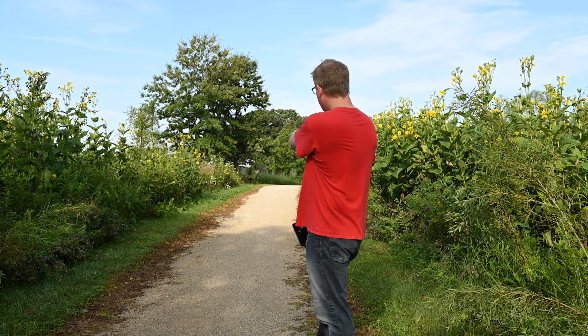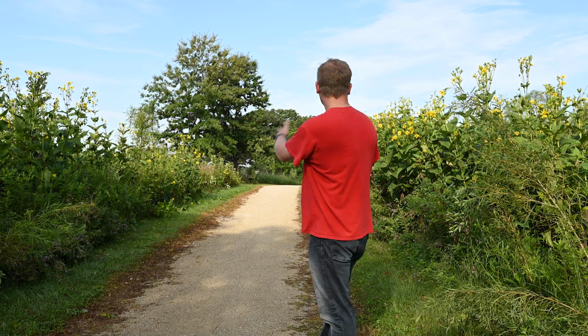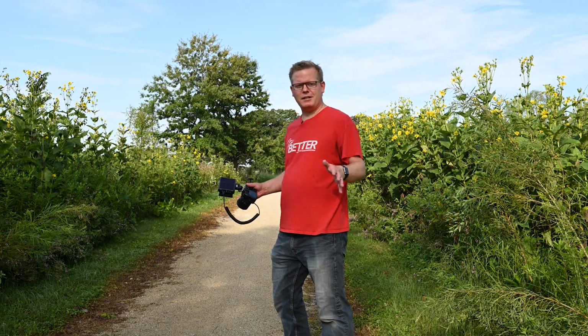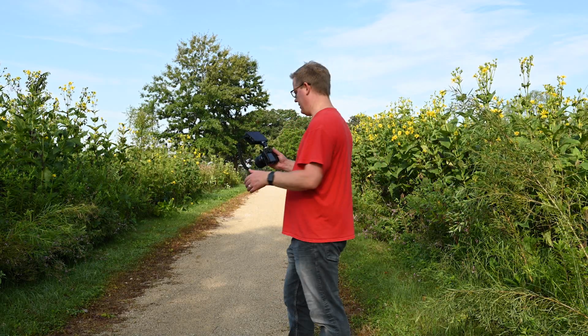This one's pretty cool just because I like the way that the shadows kind of lead into the frame. And then there's all these big yellow flowers and the bench there in the distance. I feel like I might be able to get a decent shot with that. So let's see what we can get here.